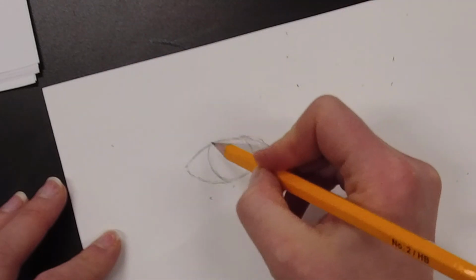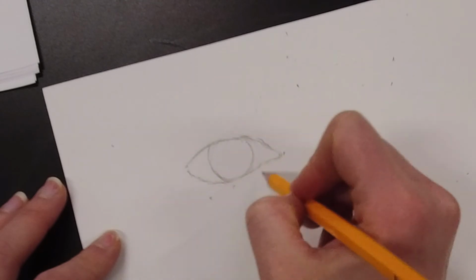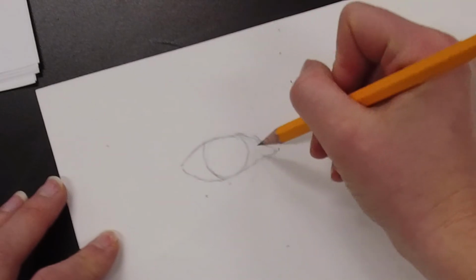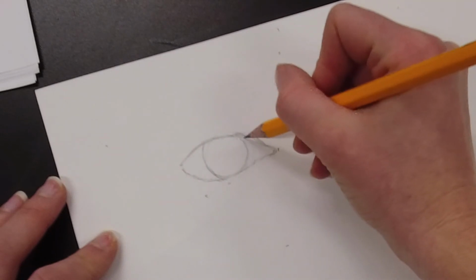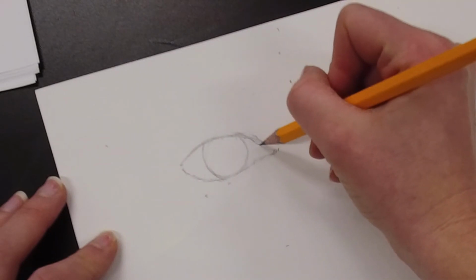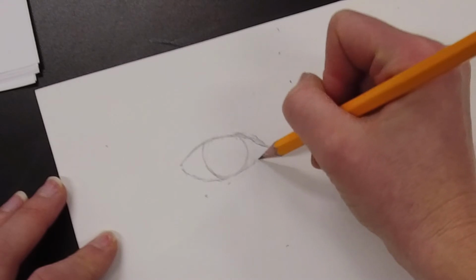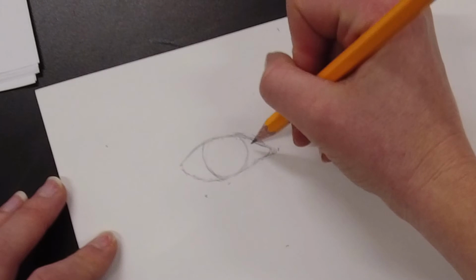So as you can see, the upper lid line and the lower lid line both intersect that eye. So now the next thing I'm going to do is go ahead and finish up drawing the details that I see on the example image.